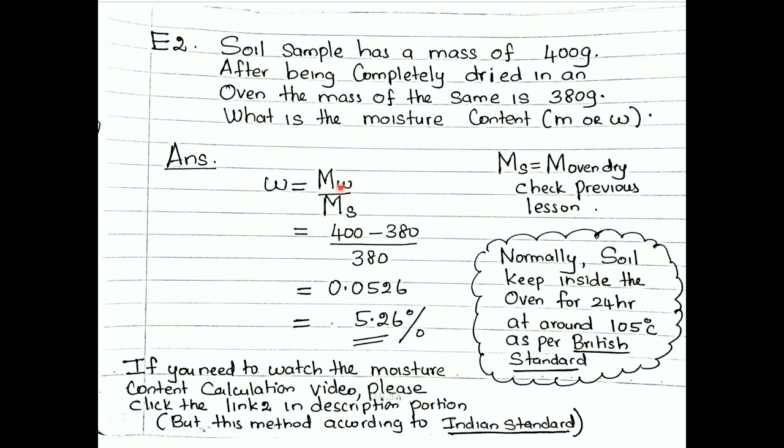Then MW is equal to 400 gram minus 380 gram, which is 20 gram of water expelled. MW, 20 gram, divided by 380. This 380 is the oven dry mass, not the total mass 400. The answer is 0.0526. In percentage, multiply by 100, 5.26 percent.